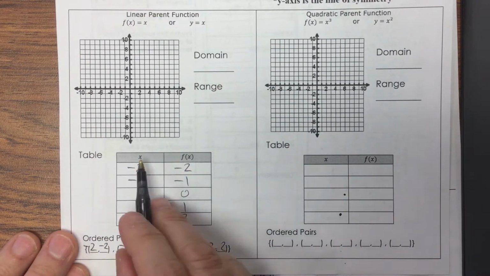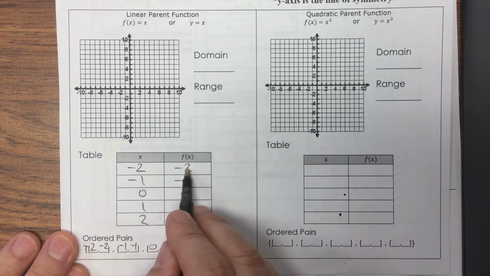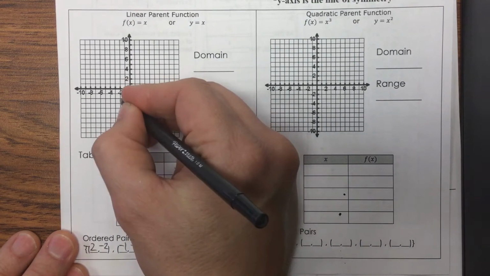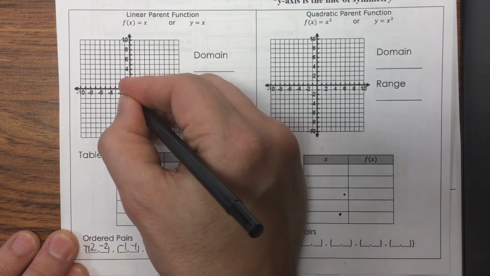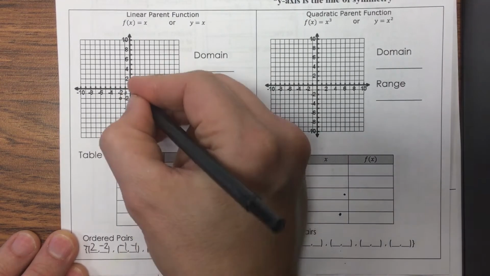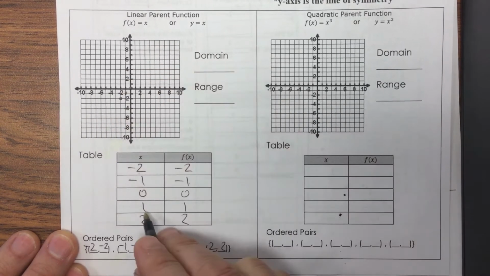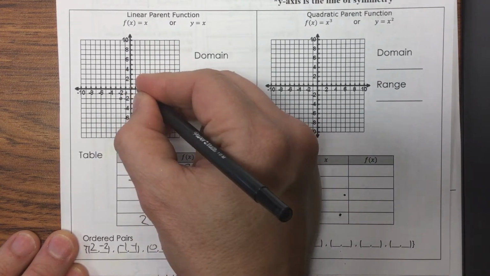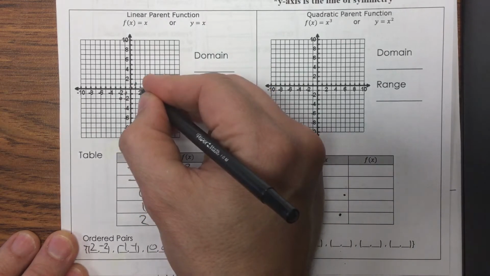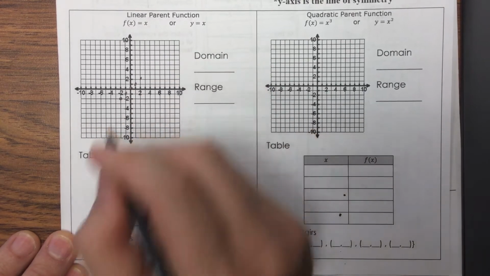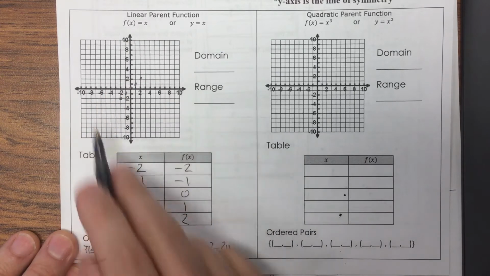Let's graph those. That's 2 to the left, 2 down. Done. 1 to the left, 1 down. Done. 0, 0. Done. 1 to the right, 1 up. 2 to the right, 2 up. Let's do one more. Let's go all the way to 10 since we have that.